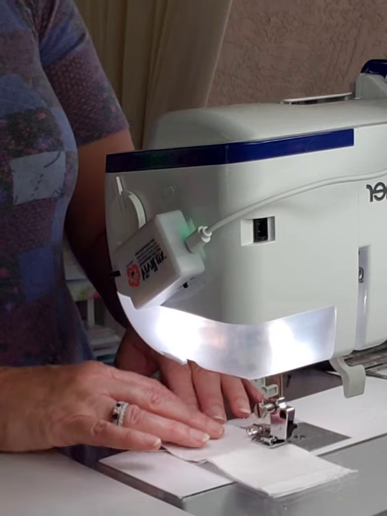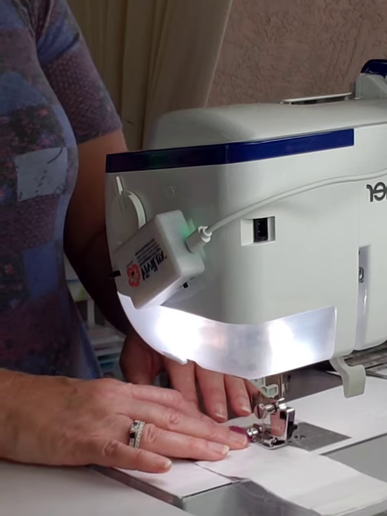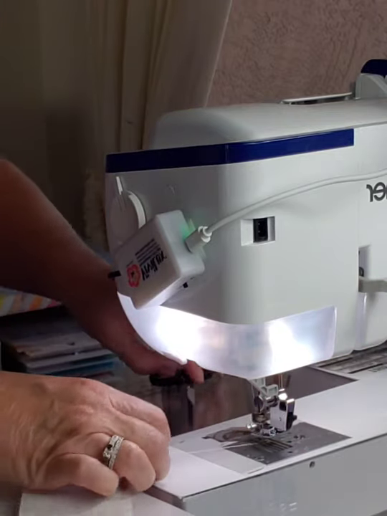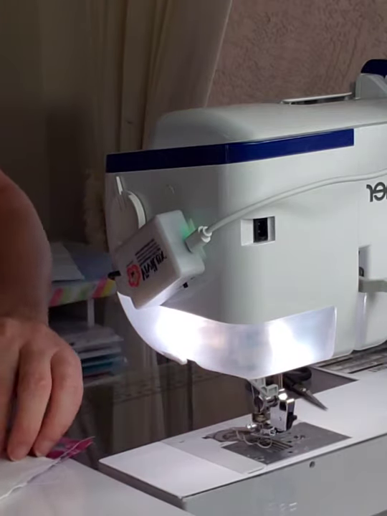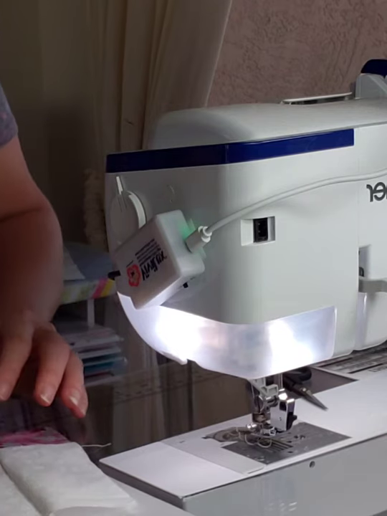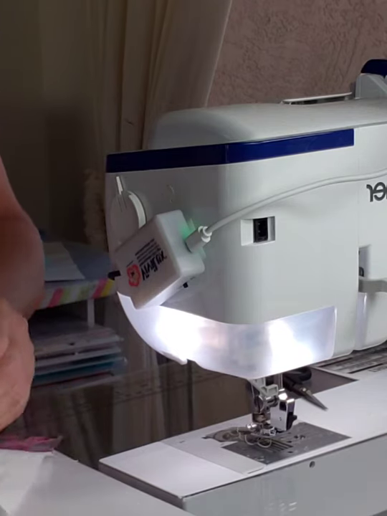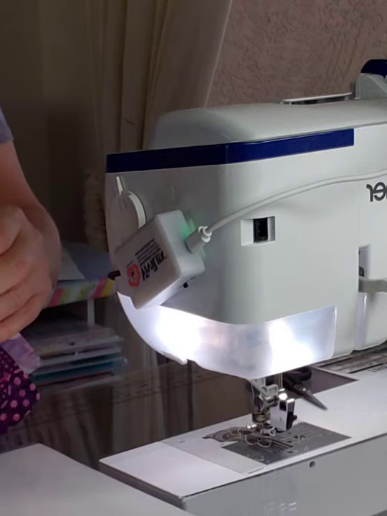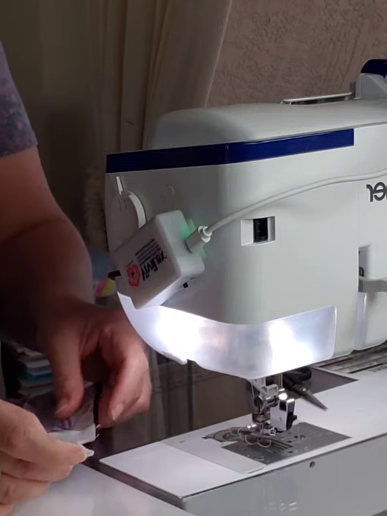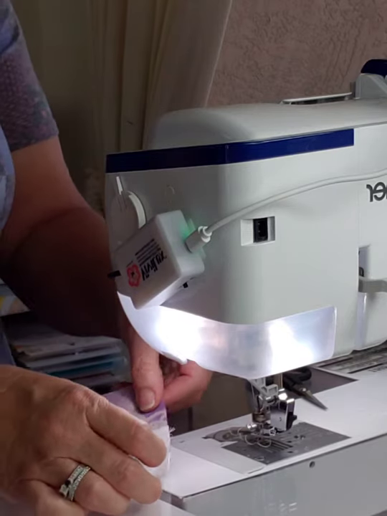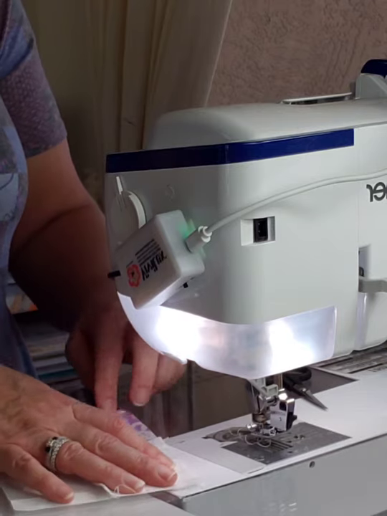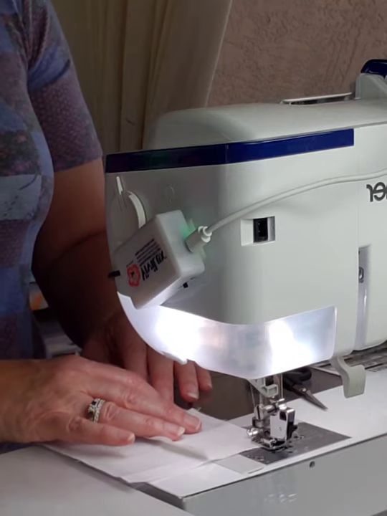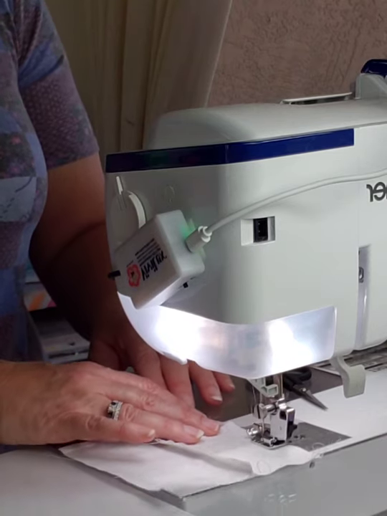Okay, so here's what I do. I get the first one going. Now you can stop and sew each one of these, but here's what I'm going to do. I take this one out, find the next piece, and put it on. I'm going to put this on here, and you can pin if you want to. There's nothing wrong with pinning.